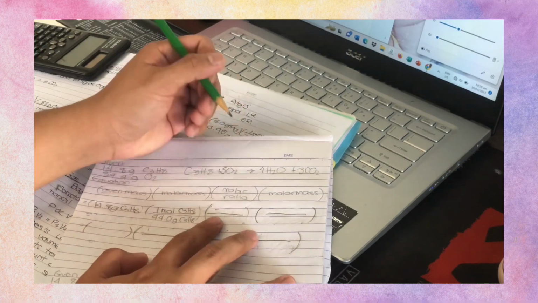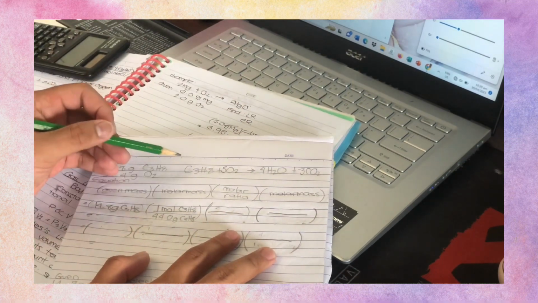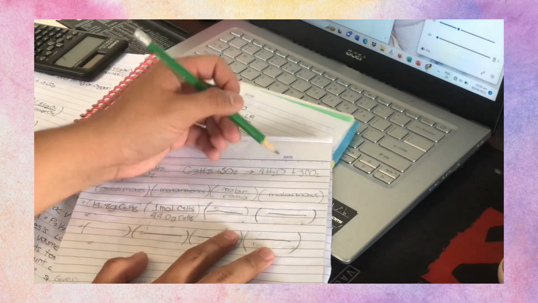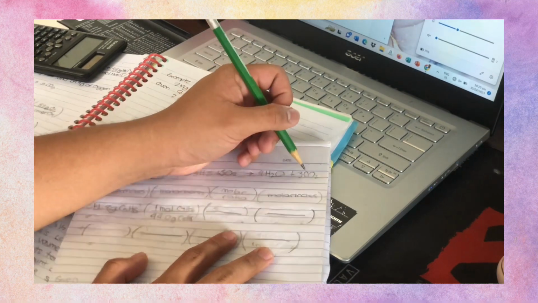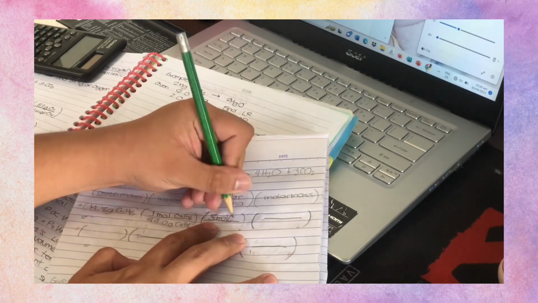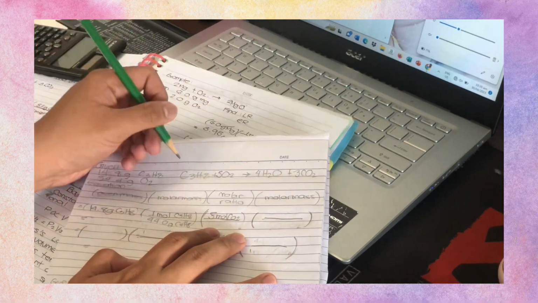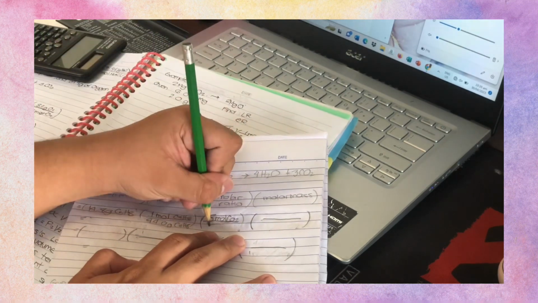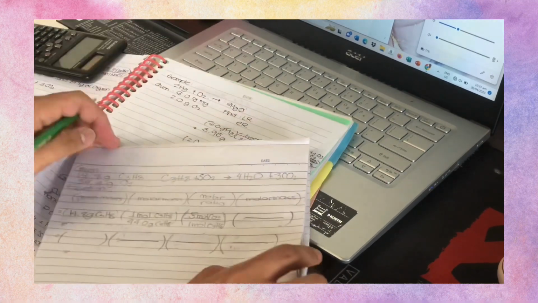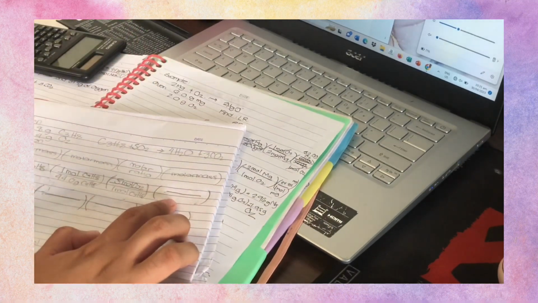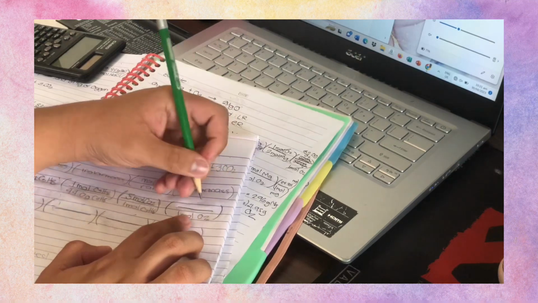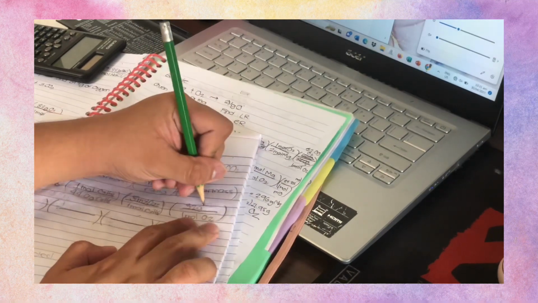And then for the molar ratio, let's not forget in the chemical equation, we are given 1 mole of C3H8, 5 moles of O2, yields 4 moles of H2O plus 3 moles of CO2. So, we will write it as 5 moles of O2, and then 1 mole of C3H8. And then, for our molar mass, we will write in 1 mole of O2, there is 32 grams of O2.